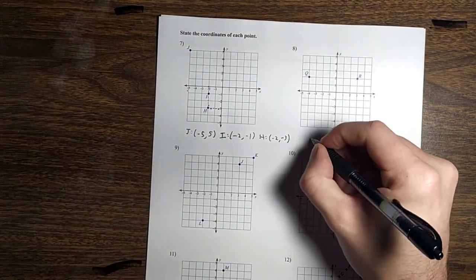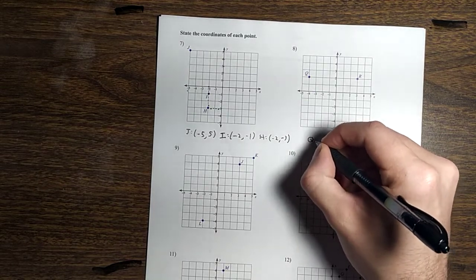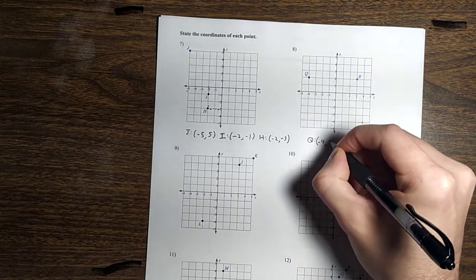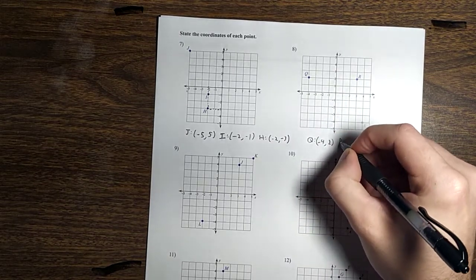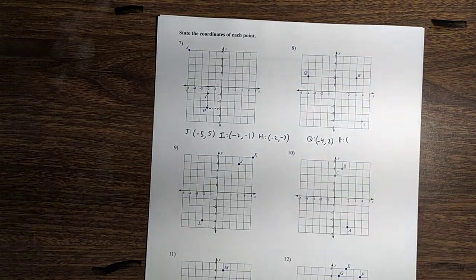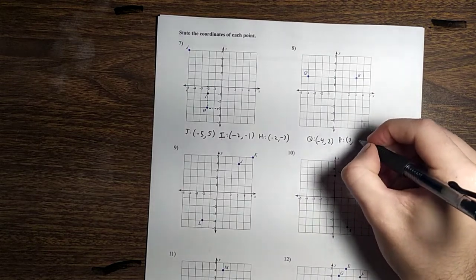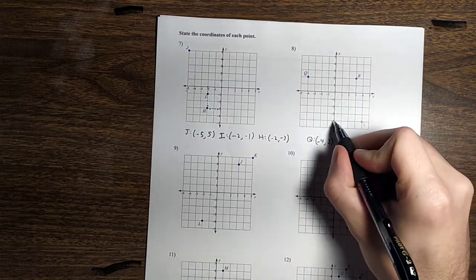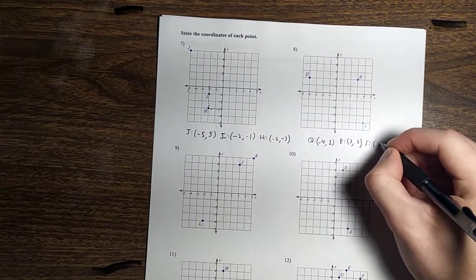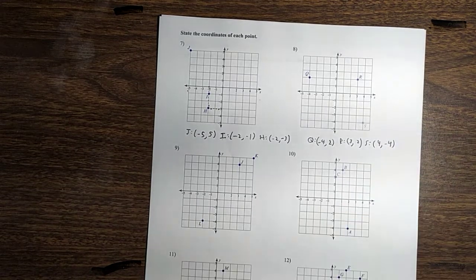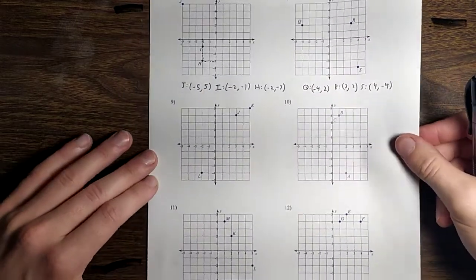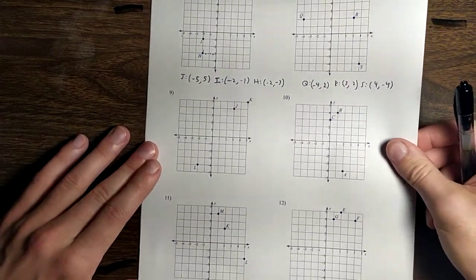Okay, so let me do this one. So Q, this is just so you've got an example. Q is at -4, 2. -4, count 2. R is at 3, 2. Again, I'm always choosing my sideways coordinate first. So 3, count 2. And then S is at 4, -4. Okay. Good. So that's the first worksheet. Once you get this, it should go by pretty quickly. It shouldn't take too long to do it.